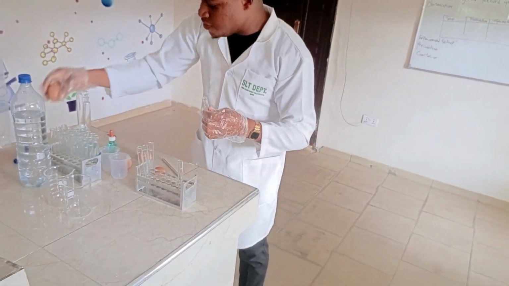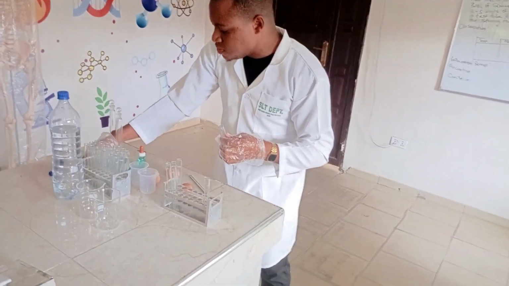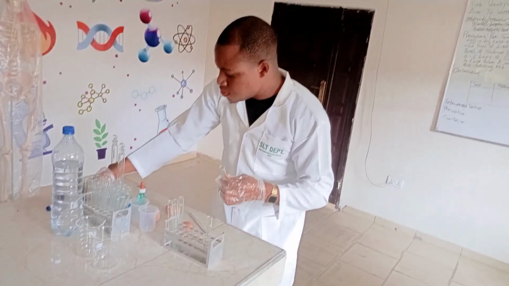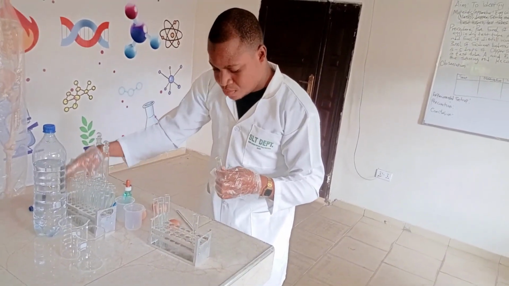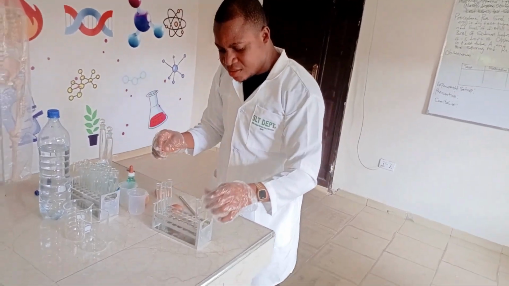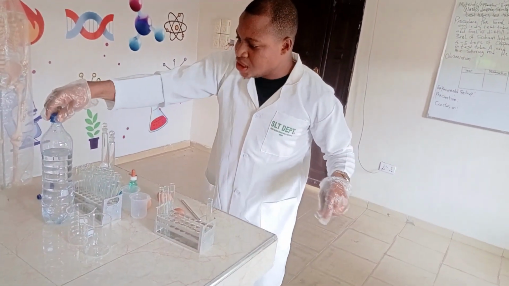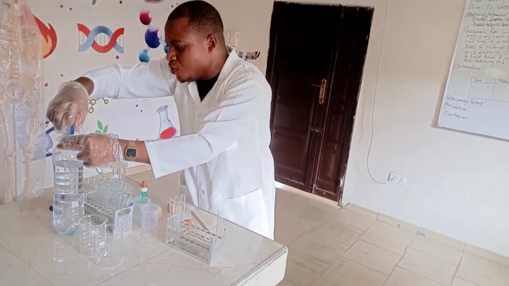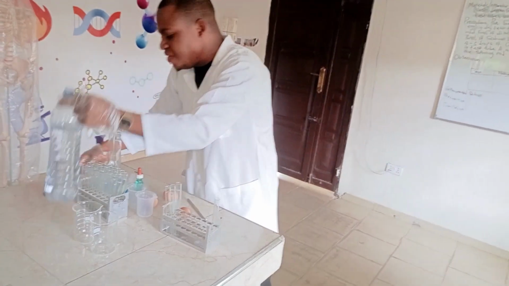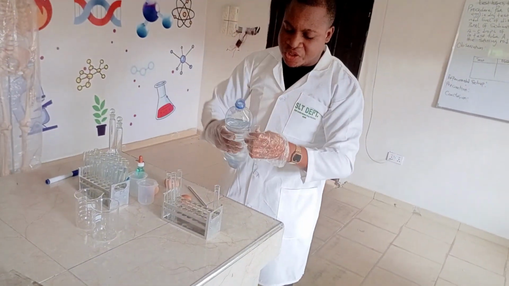Now this is my egg white. I've gotten part of the egg whites. Now to test tube B, I should add distilled water. The distilled water is serving as a control solution.